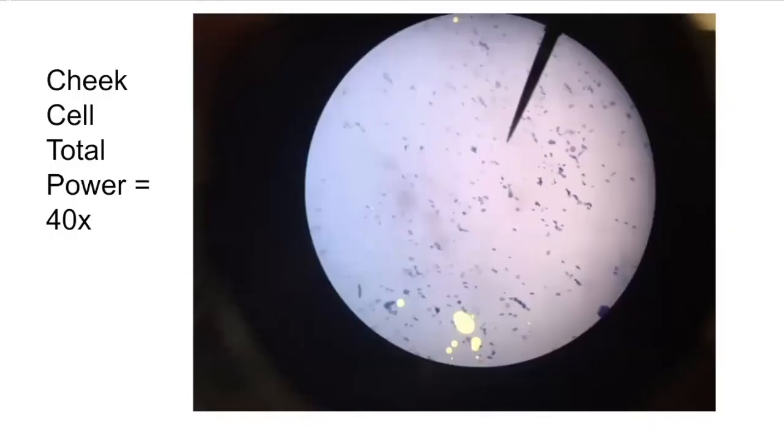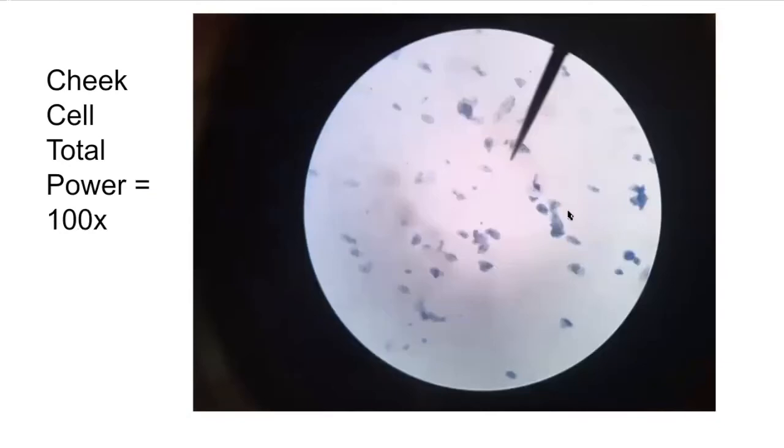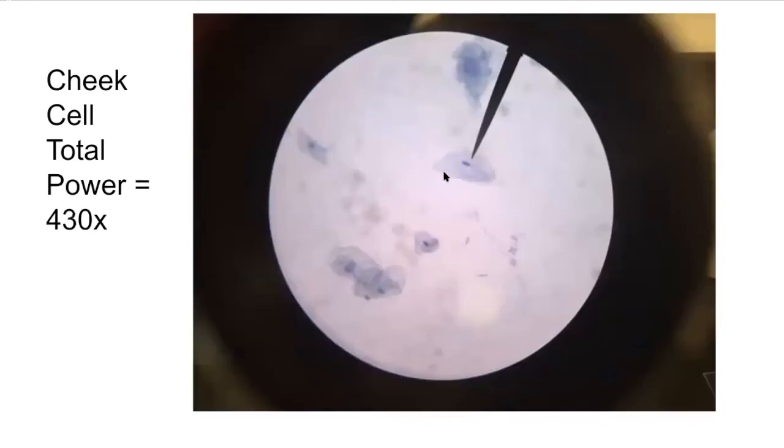If we look at our cheek cells on low power, they don't look like very much, but each one of these little blue dots is a cheek cell. If we increase the power, you can see a bit more detail. We're starting to see the nuclei in these cells. And if we increase to even more power, you're able to see in pretty good detail the nucleus, the plasma membrane. Animal cells do not have a cell wall, so there's no outer coating to these, which is why they have lots of different shapes and not just one type of shape. We can also see the cytoplasm inside of this cell.